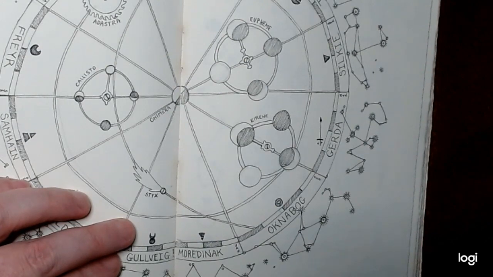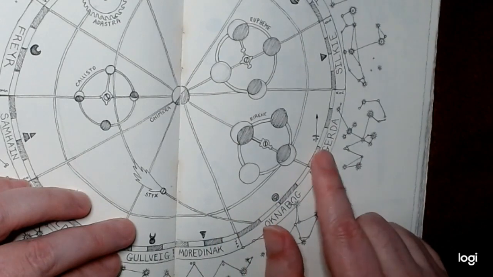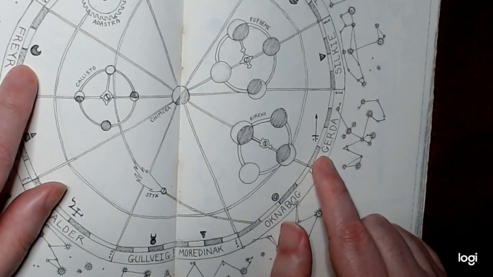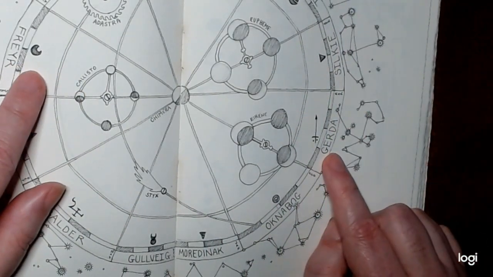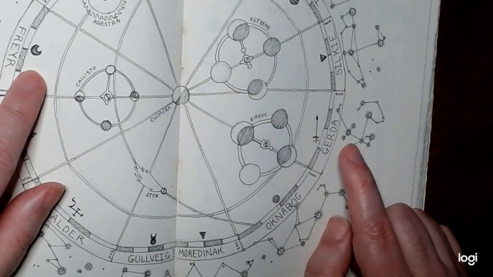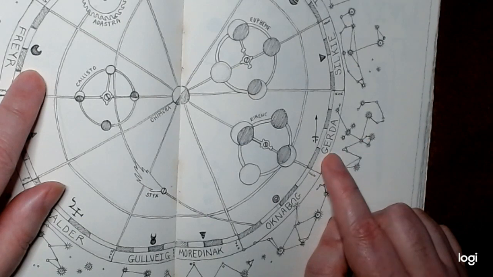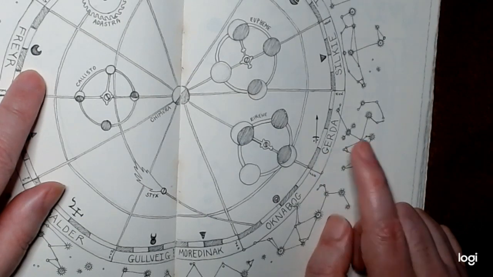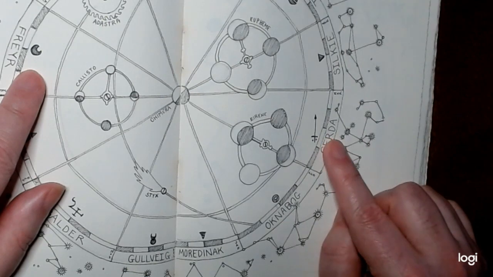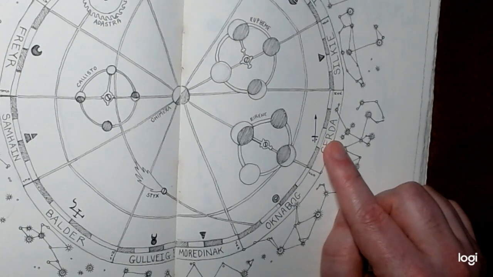Let me see if I can find these characters here on my list. All right. So I have a couple of pairs here. I have Gerda and Freyr. Remember, this is the North Sky, so you have more northern-oriented gods and goddesses and beings in this map, okay? Gerda and Freyr are the Northman gods of spring and autumn, okay? So here's Gerda right in the heart of spring, and here's Freyr right in the heart of autumn. They are two of the four Northmen primary gods which personify the four seasons.